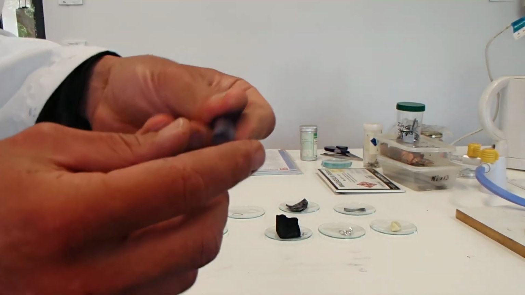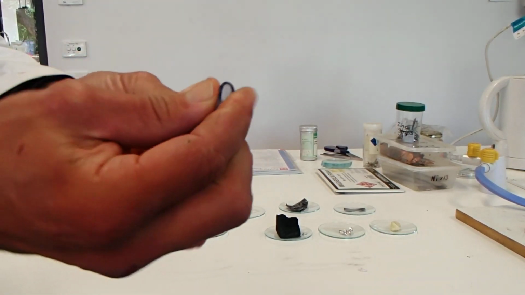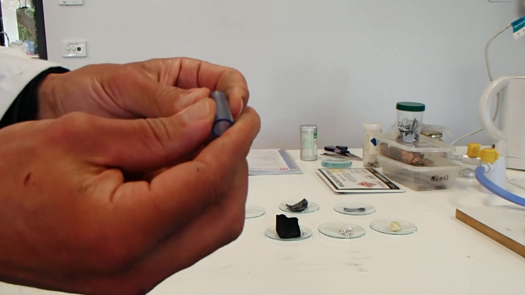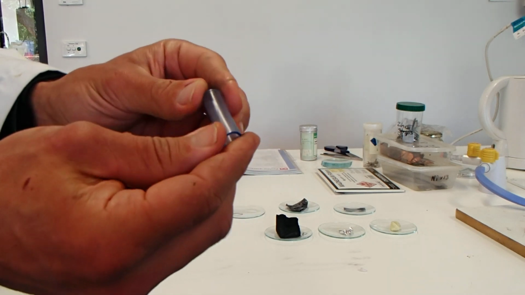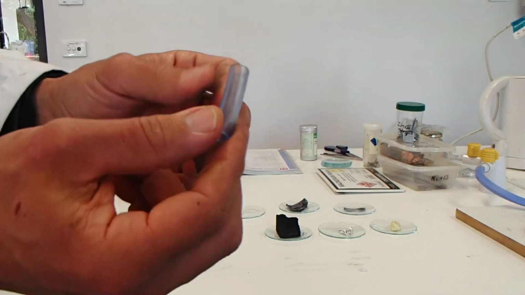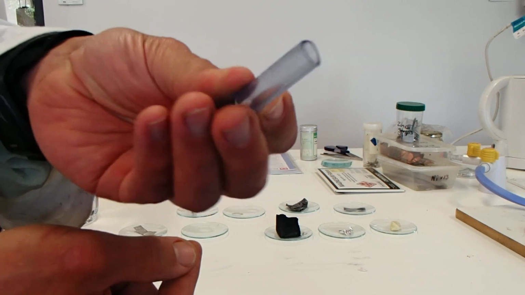Next we have silicon, it's clear, bendy, I can bend that easily in my fingers. It's smooth, transparent, a little bit shiny in its form like this, so that's silicon tubing.